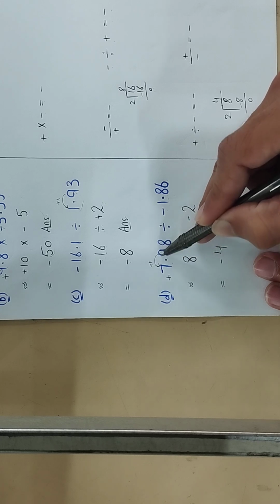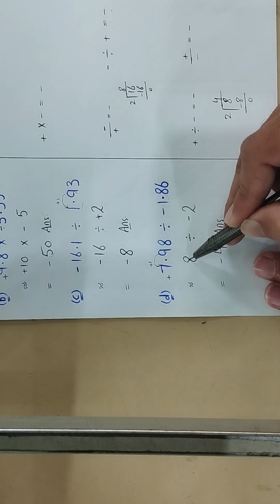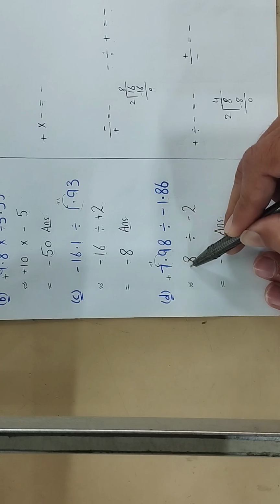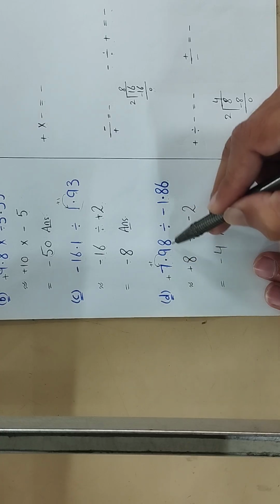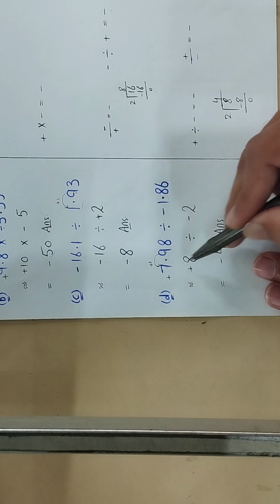ठीक है, 5 से greater है तो इसलिए इसमें 1 increase करेंगे. 7 plus 1, 8. ठीक है, and plus sign here. And do not write the digits which are after the decimal point since we are changing into integer.